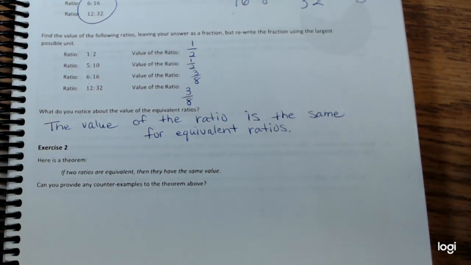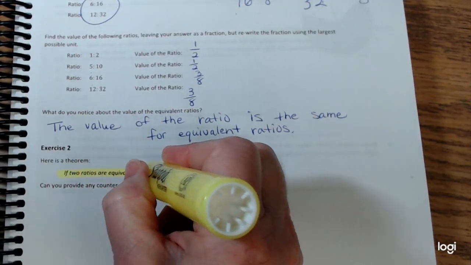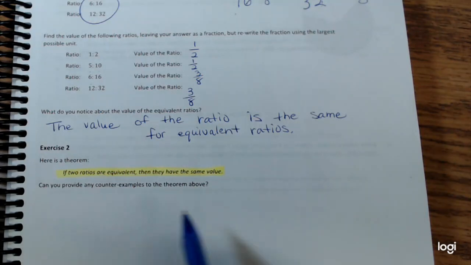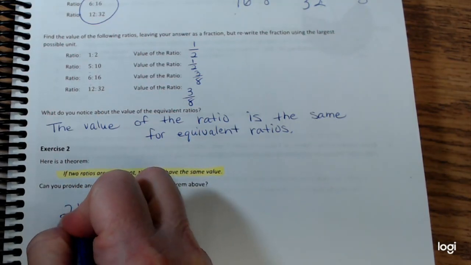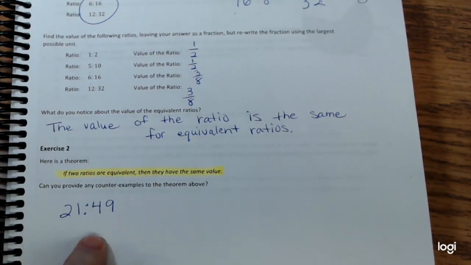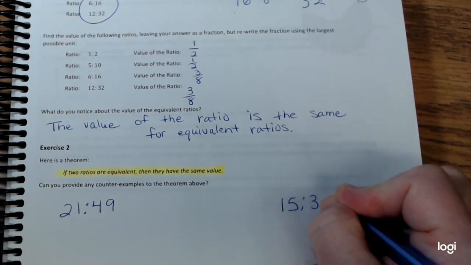All right, exercise 2. Here's the theorem. The theorem is, if two ratios are equivalent, then they have the same value. So for example, if I would give you these two ratios, 21 to 49 and 15 to 35.